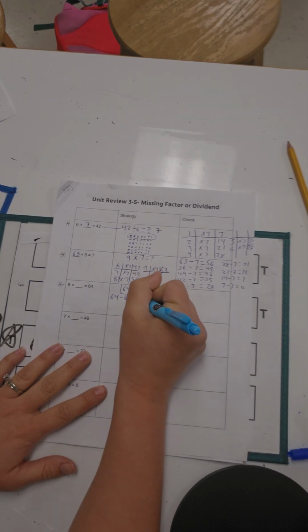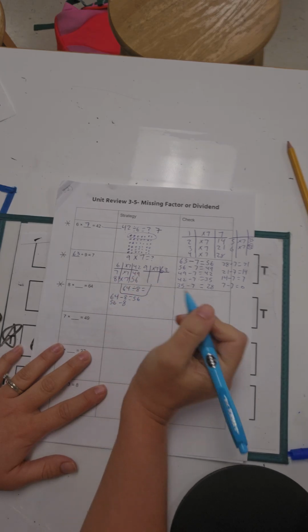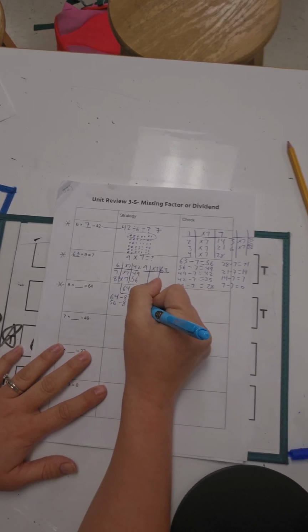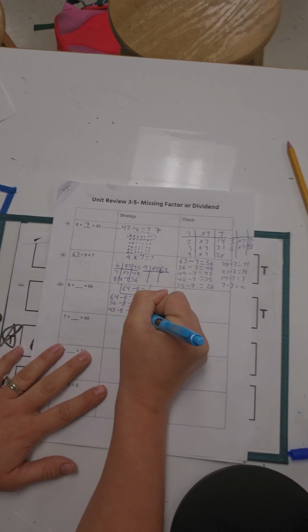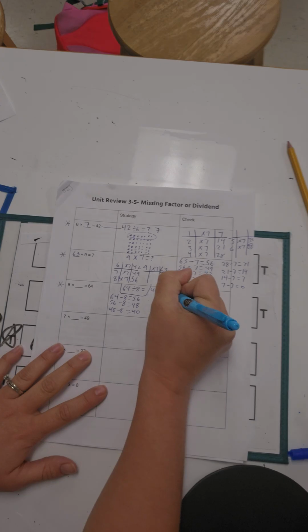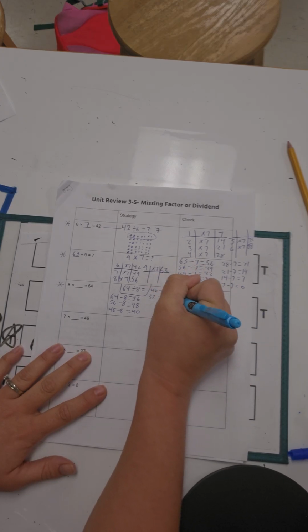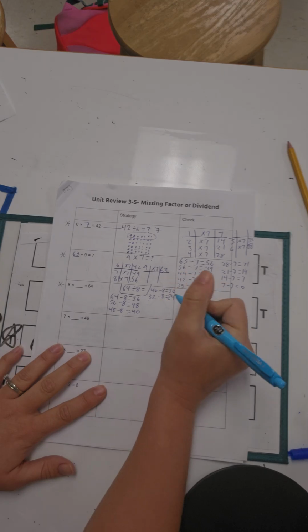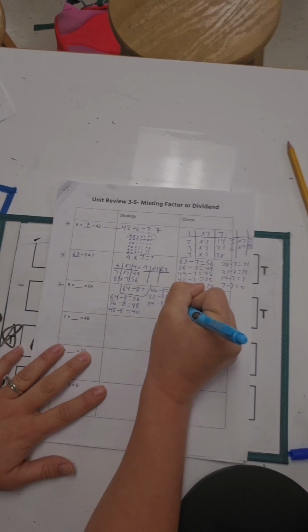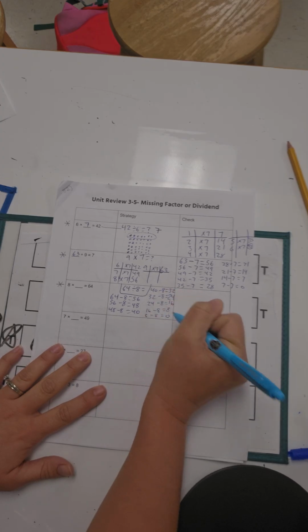I'm doing 64 minus 8, and 64 minus 8 is 56. Then I start with 56 and subtract 8. That gives me 48. 48 minus 8 equals 40. 40 minus 8 equals 32. 32 minus 8 is 24. I lost my train of thought. 24 minus 8 equals 16. 16 minus 8 equals 8. And 8 minus 8 equals 0. We go until we get to 0.